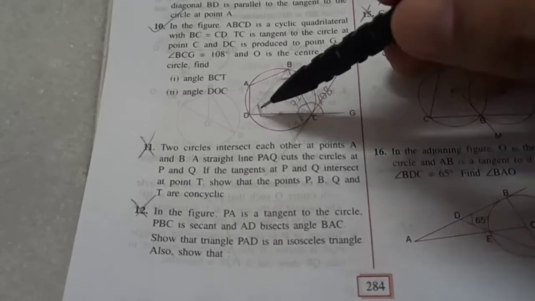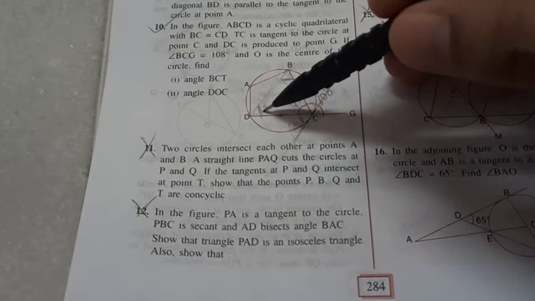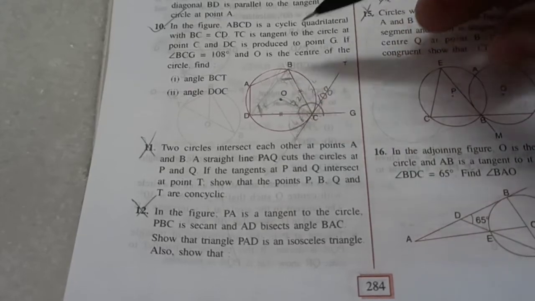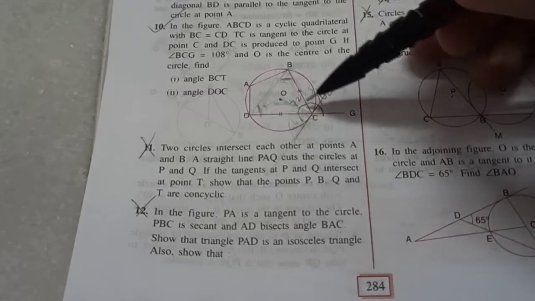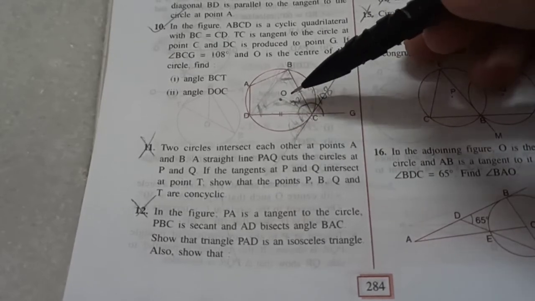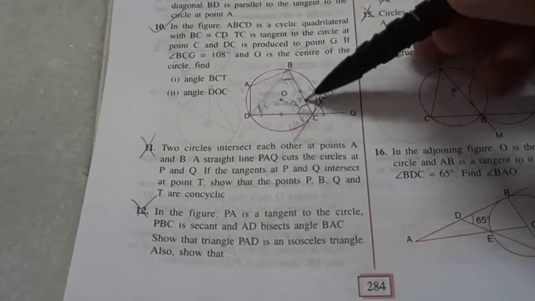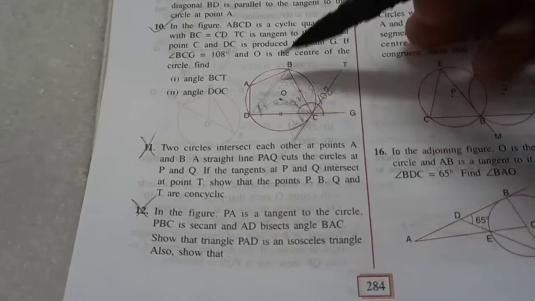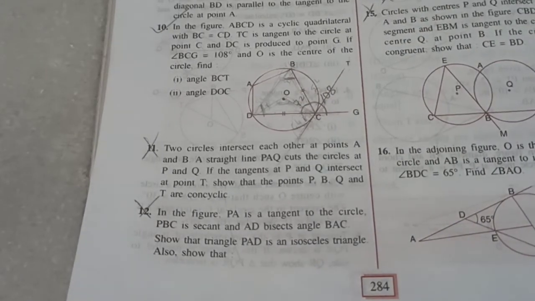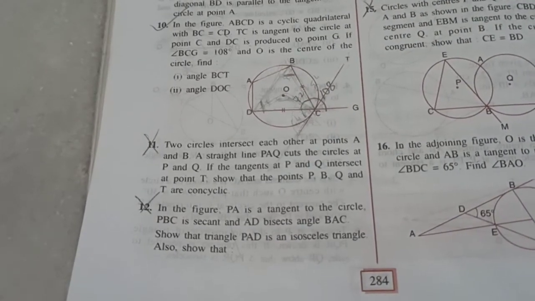But then they want DOC also. DOC, it's a central angle. So how do I find that? Well, definitely DOC will be double of DBC, because the central angle is double of angle at the circumference. So this is 54, right? We just found it out. So this will be double of that, 108. Done. Wow, that's nice. I just solved it with a different method.